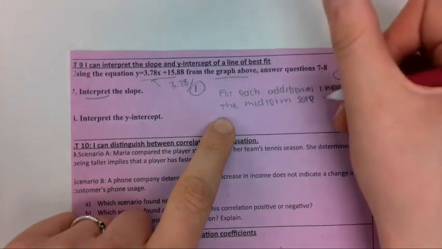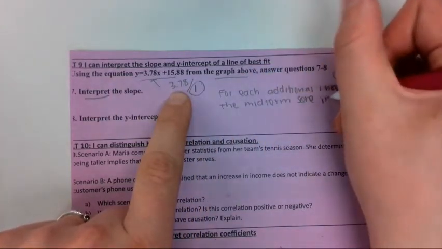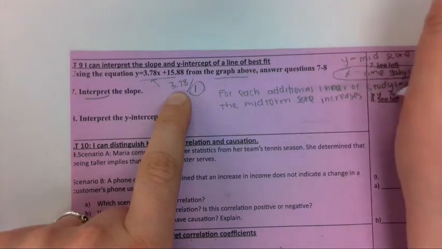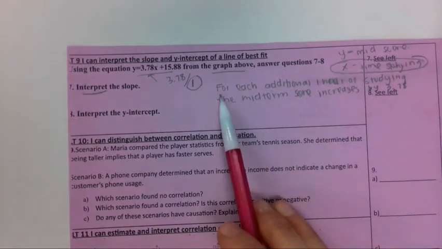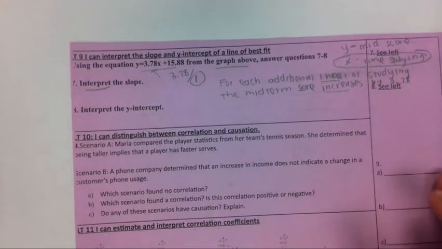My midterm score, is this positive or negative? Positive, so I'm going to say increases by 3.78, and I'm done. So I'm saying as I increase my hours of studying by 1, I increase my midterm score by 3.78.